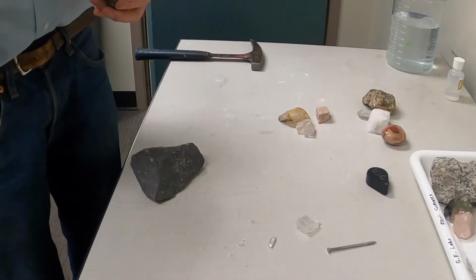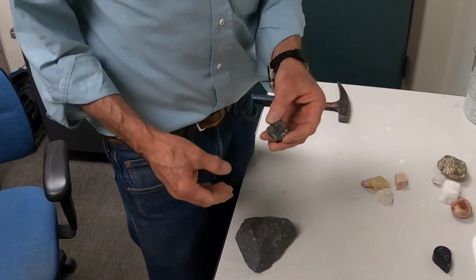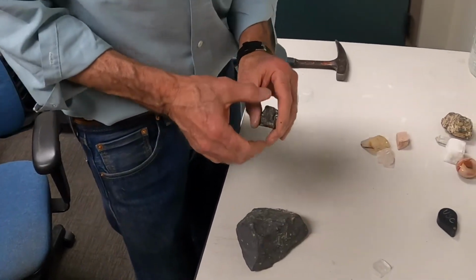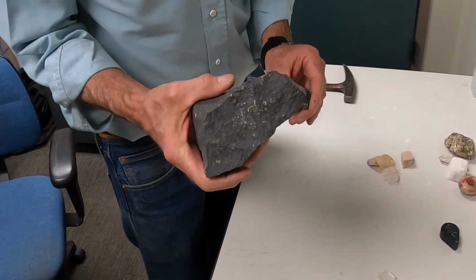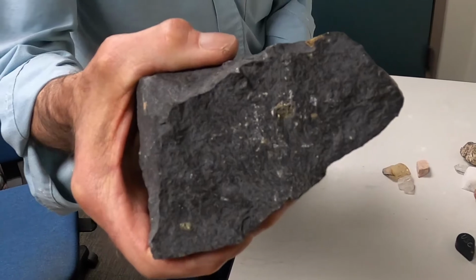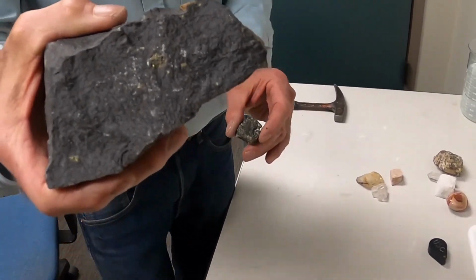One more thing about rocks is that we use some of the terms for rocks in different ways. So we told you that this black rock is a basalt. And again, as you look at it close up, you can see that the crystals in there are really too small to see with the naked eye.